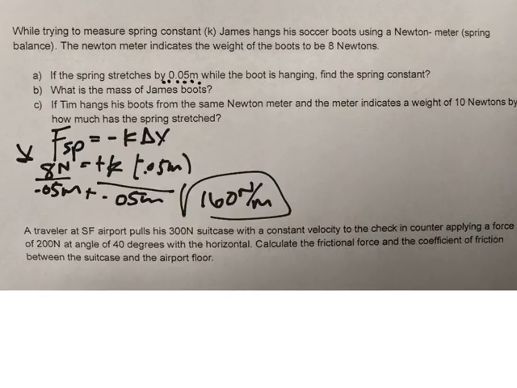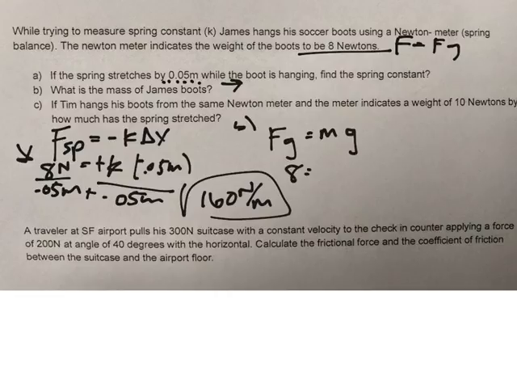And so based on this, what's the mass of the boot? So now at this point, you would have to think, well, we found the weight, which is a force. It's the force of gravity. So what's the formula for force of gravity? F of g is equal to mass times gravity. So we know that this is going to be 8. We don't know the mass, and gravity on Earth is 9.8 meters per second squared.